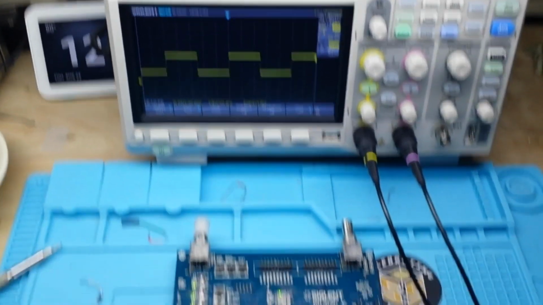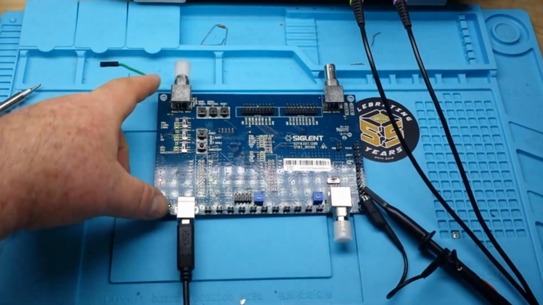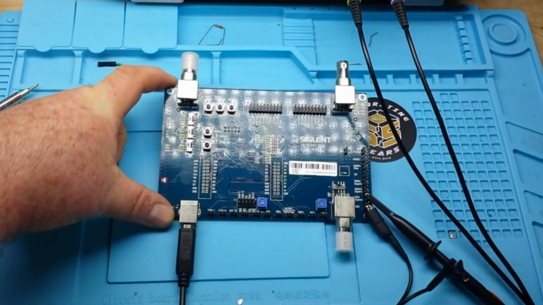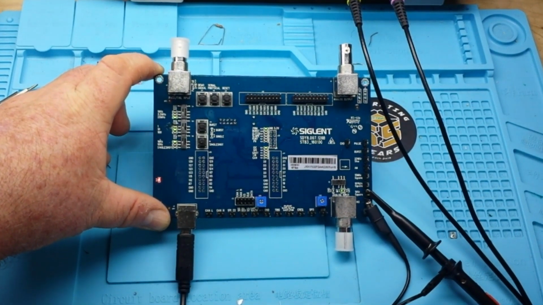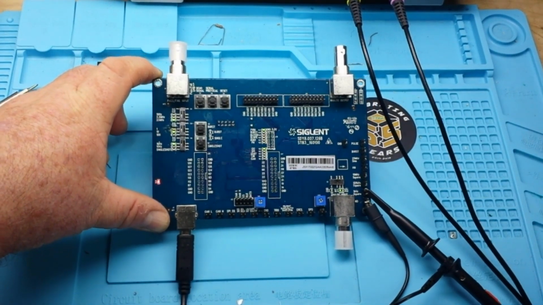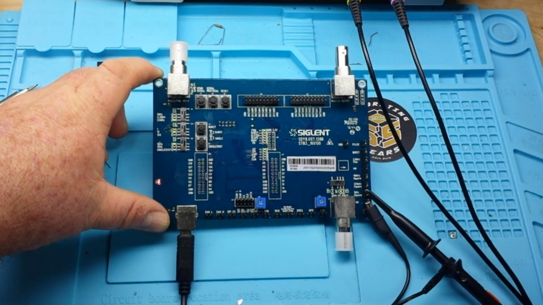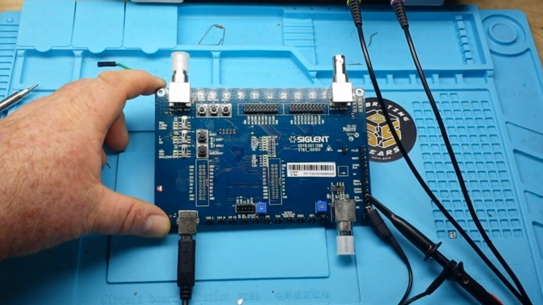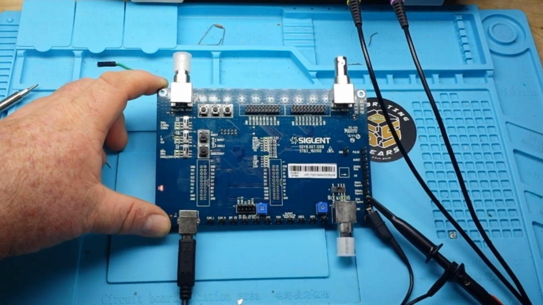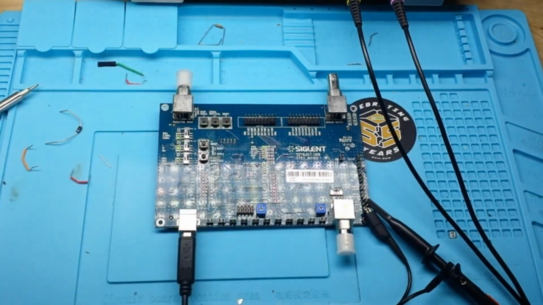Now, for our signal generation today, we are going to be using this device here, which is the STB3, which is an oscilloscope demonstration board, and this was loaned to me by our friends at Siglent. So this is a nice board. It'll allow us to get a whole bunch of different signals.